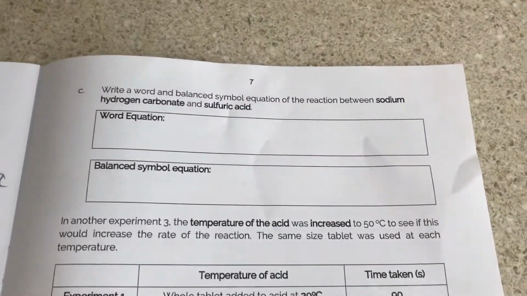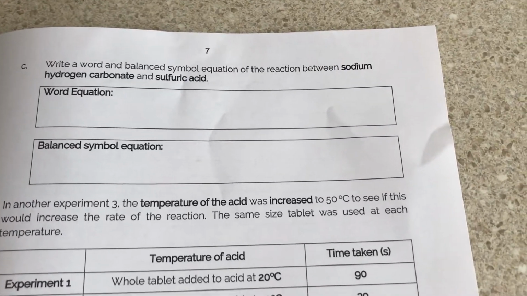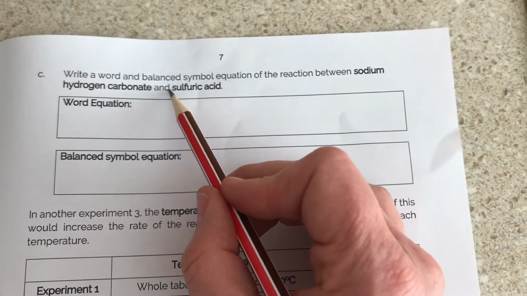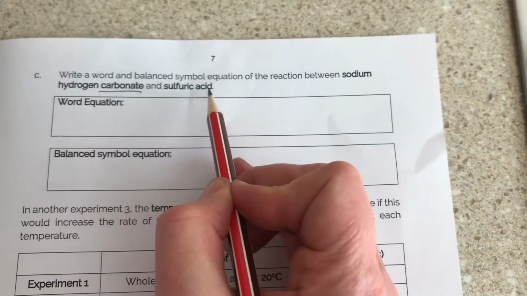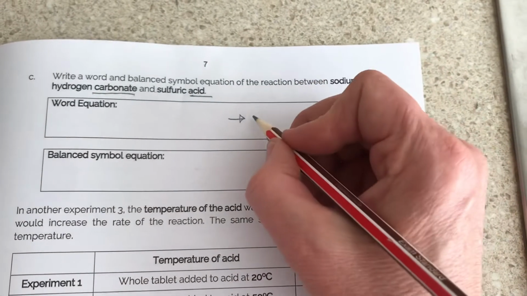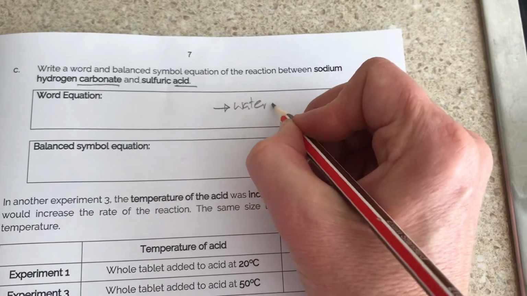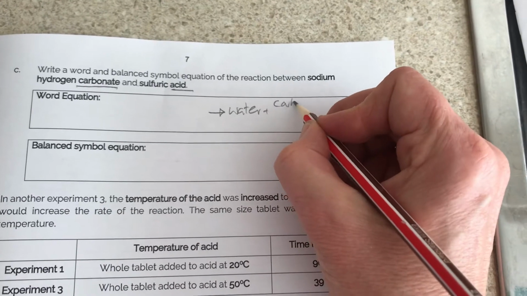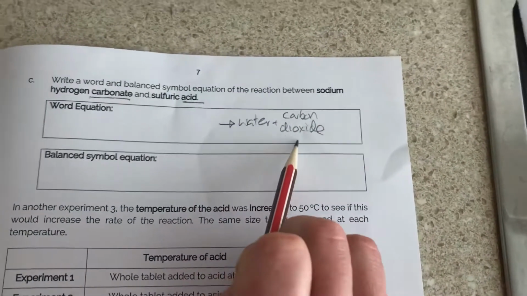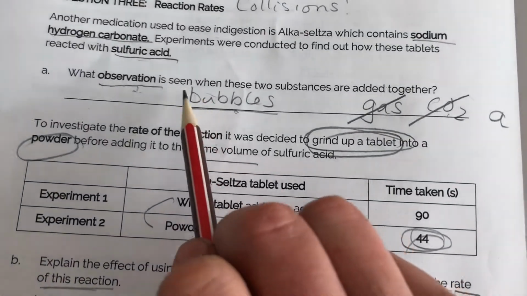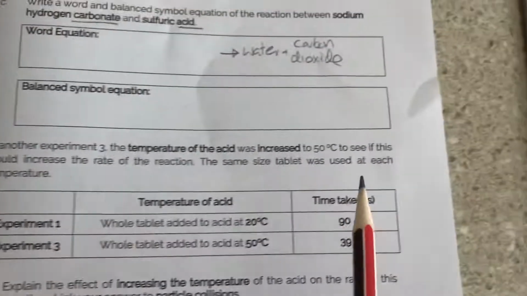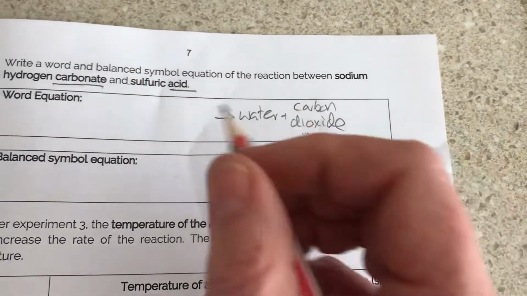We now have our second equation. You're most likely to get two equations somewhere in this paper. This one's a tricky one. So we've got a carbonate and an acid. So we're actually going to make three products. We're going to make water, carbon dioxide, that's our new one. And we knew that because over here we put bubbles and fizzing, right? So that reminds us that we've got some kind of gas.